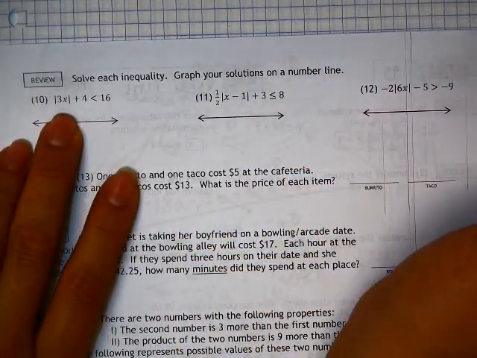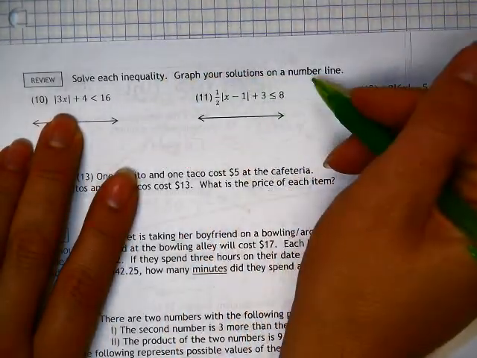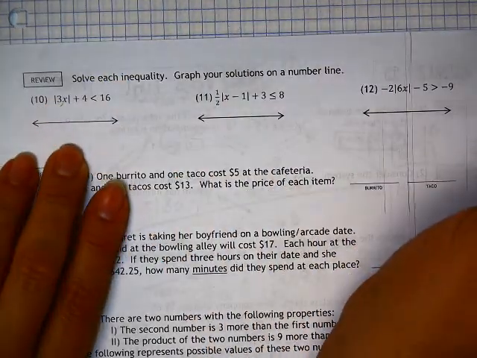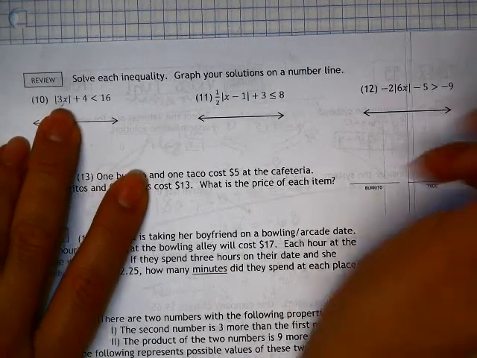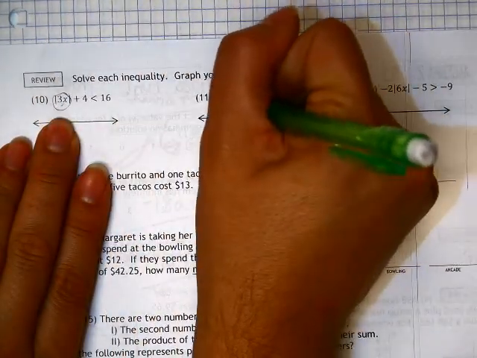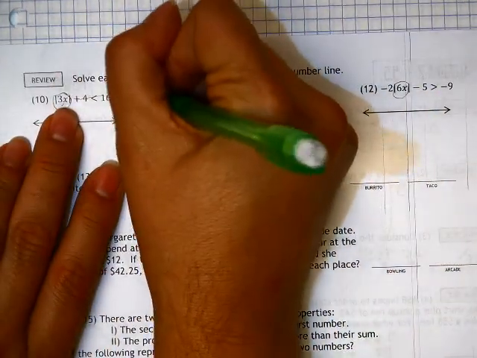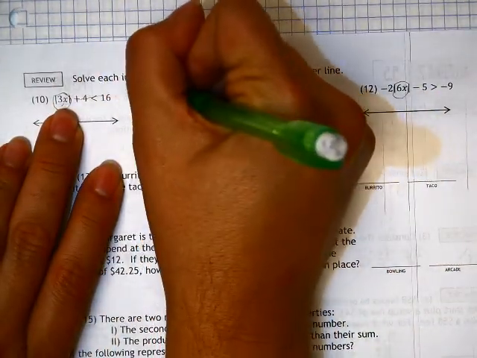Alright, I'm solving three inequalities, peeps. So I want to make sure we're remembering we have an absolute value, so we're going to have two different little problems we need to do. Your goal is to isolate the absolute value on all of these first. So we started off by isolating.